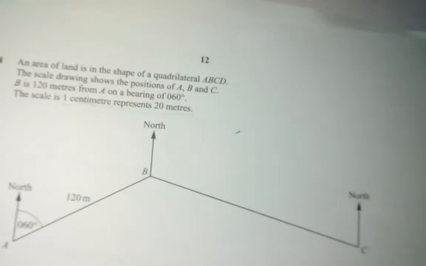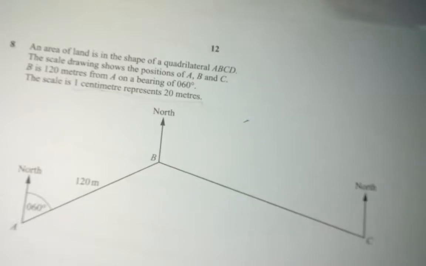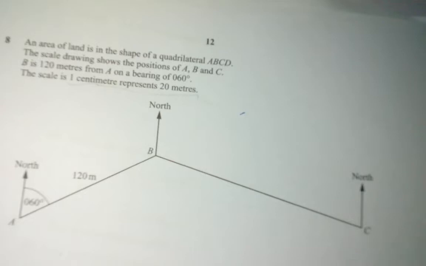The question says the area of land is in the shape of a quadrilateral ABCD. The scale drawing shows the position of A, B, and C. B is 120 meters from A on a bearing of 60 degrees. And the scale is 1 centimeter represents 20 meters. This is the shape here. Based on the information given, the bearing of B from A is 60 degrees. You can see it's indicated there on the diagram, 60 degrees. And B from A, the distance is 120 meters.